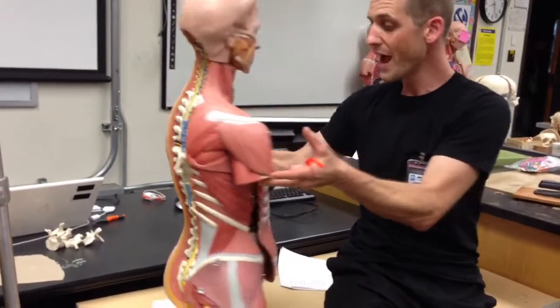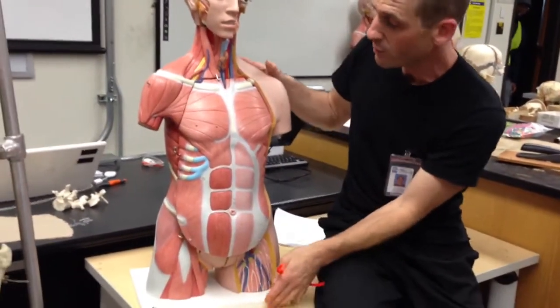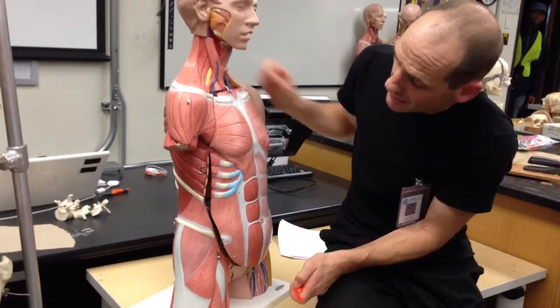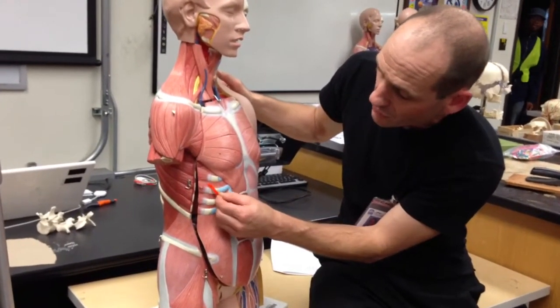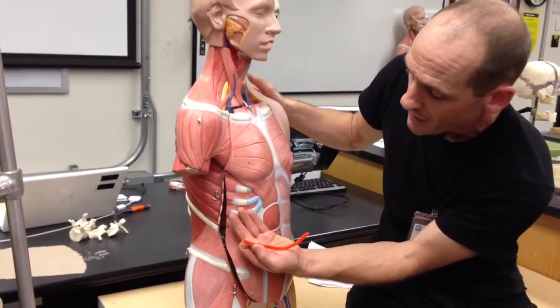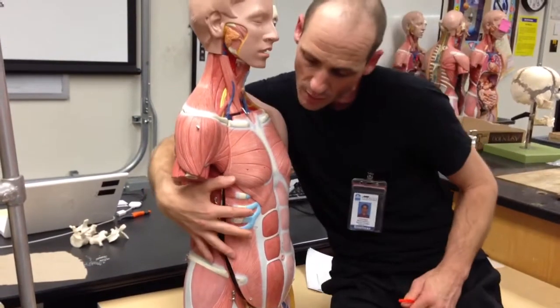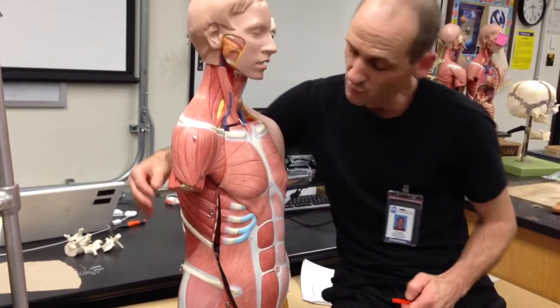Then we turn the body around, and we have a few pieces that we can see on the front plate here. As we reach to the side, right here, we can see the external intercostals. They go from the bottom of the upper rib to the top of the lower rib, and then they contract, they raise the rib cage up like this. And that helps in inspiration, because you make the rib cage bigger.